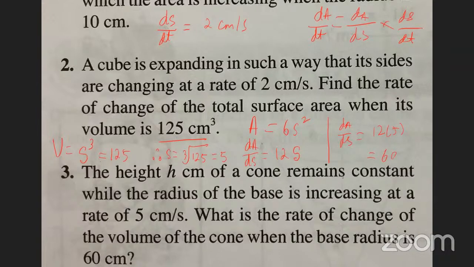Any questions online there? How did you find A? It's a cube, so you have 6 sides, and they all have the same area, and the area is s squared. I multiplied by 6. Okay, and you work it out. You okay with that, Ethan?